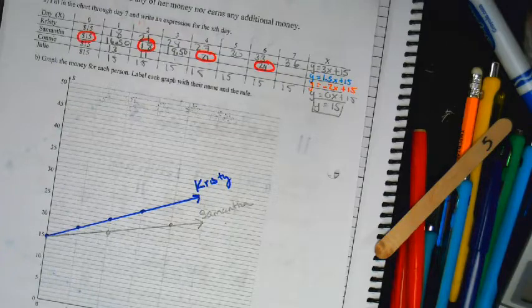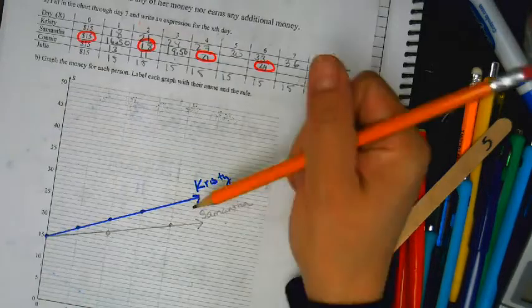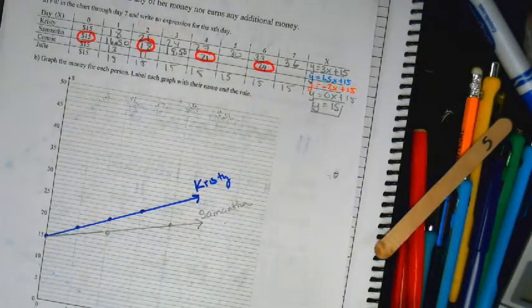Continue graphing Connie and Julie. What kind of line will Julie have? Well, they're all straight. This is a straight line. This is a straight line. How would we call that? Horizontal. Good.